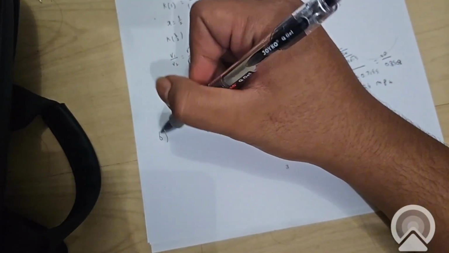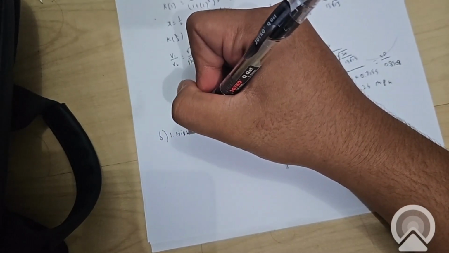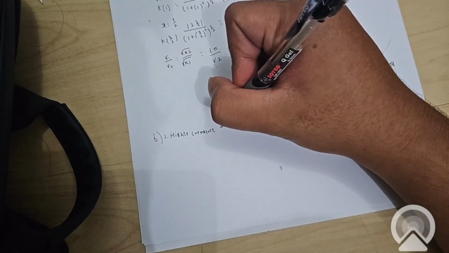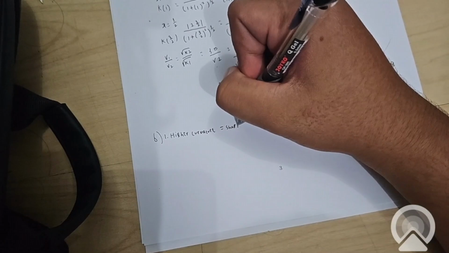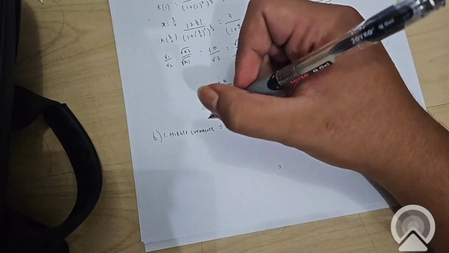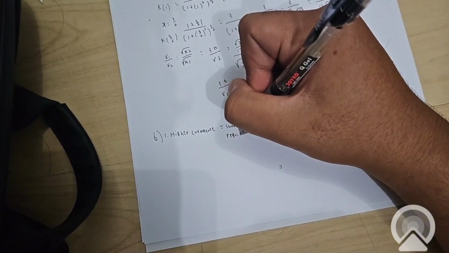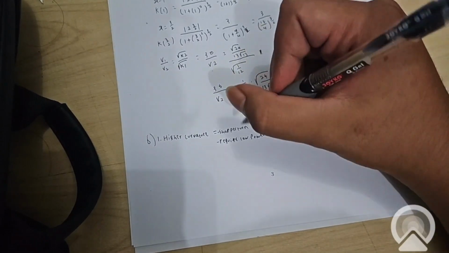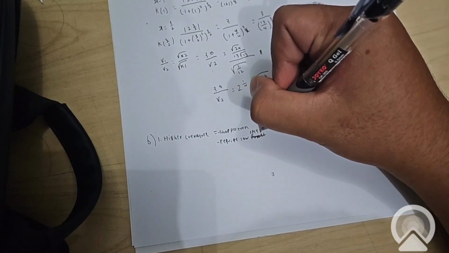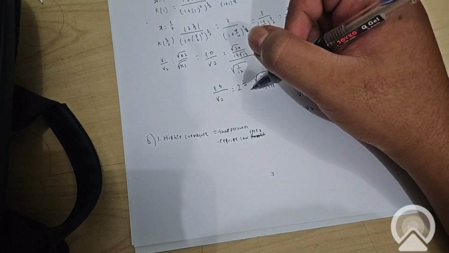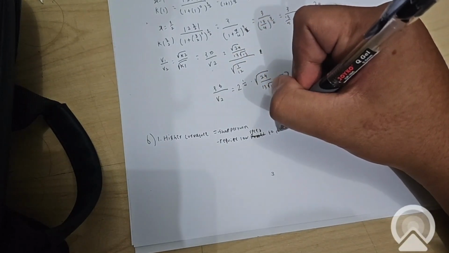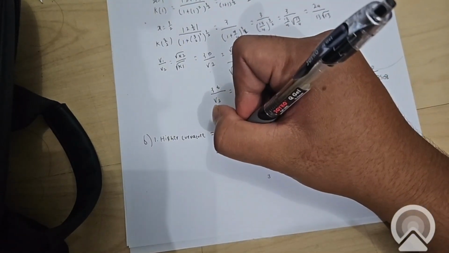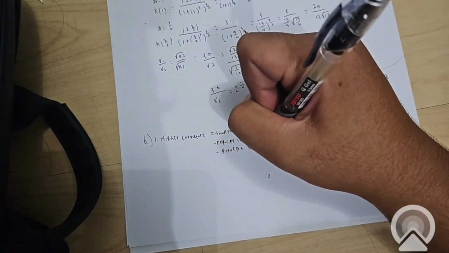So this is B, the interpretations. First, higher curvature. It means a sharper turn, and it requires lower speed to maintain control and prevent skidding. So it will prevent skidding.